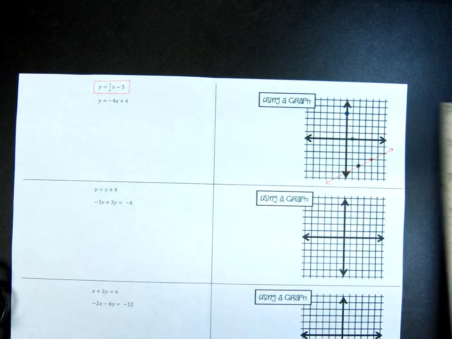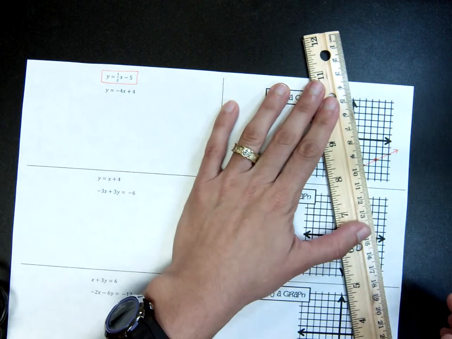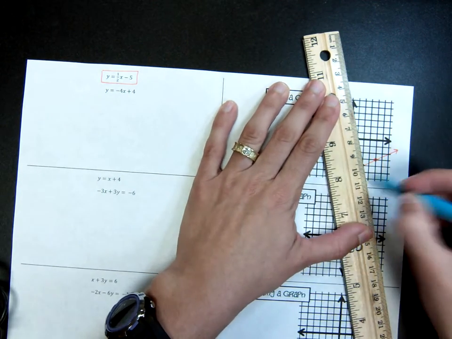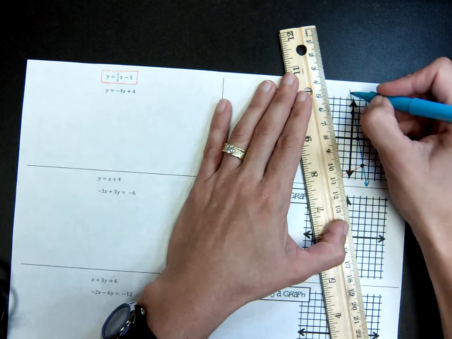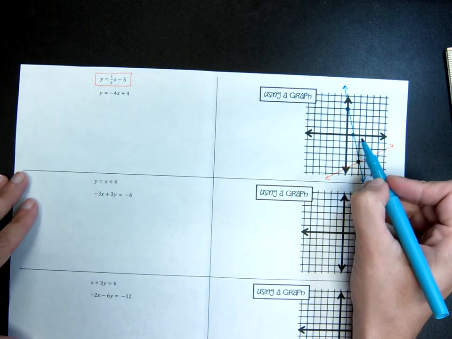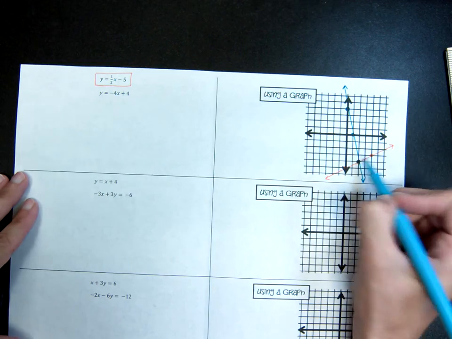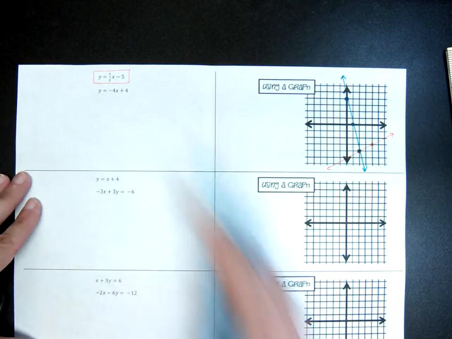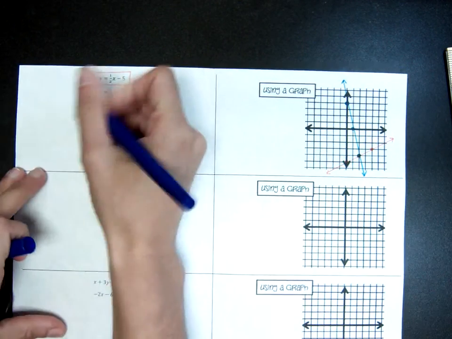Okay, so already we see that these two lines are going to intersect. And they intersect at the point 2, -4.